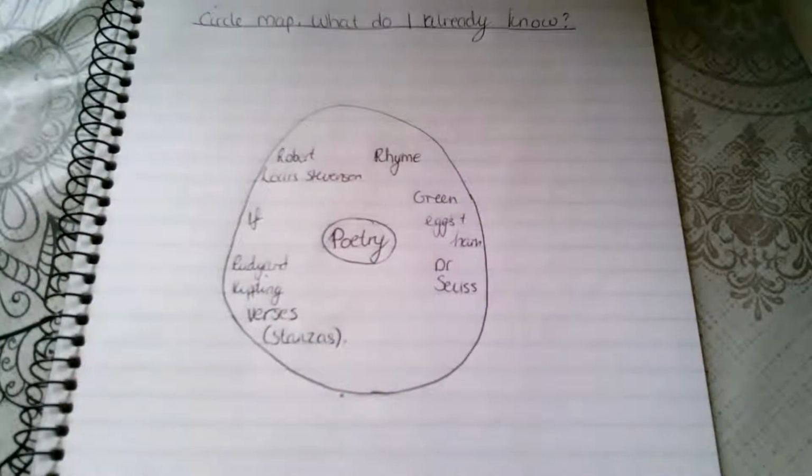Yours will look very different because you don't know the same things about poetry as me. You don't know the same things about poetry as your mastery partner in school. We all know lots of different things, and so these will all look very different. And you can see mine's pretty blank.